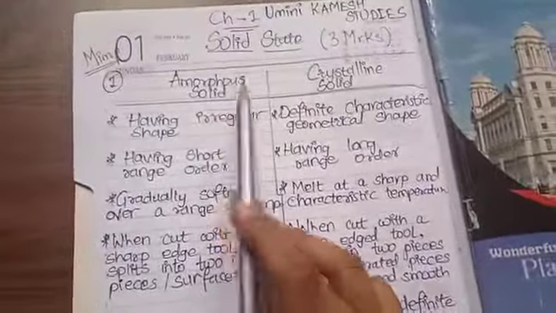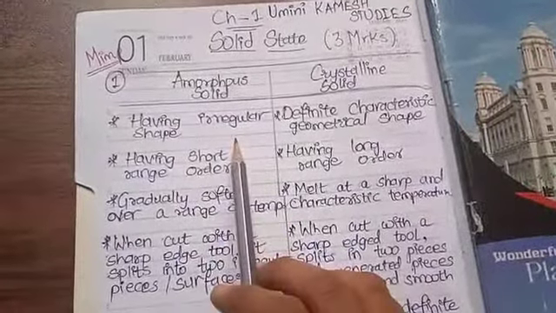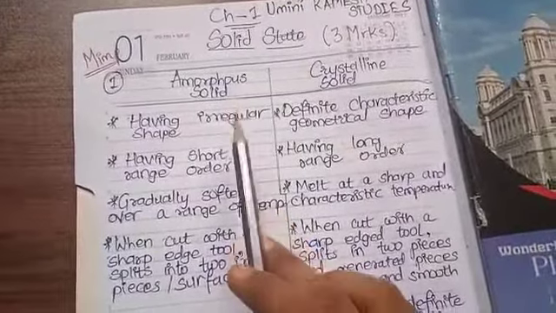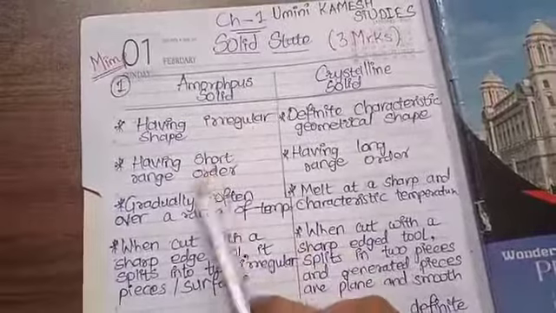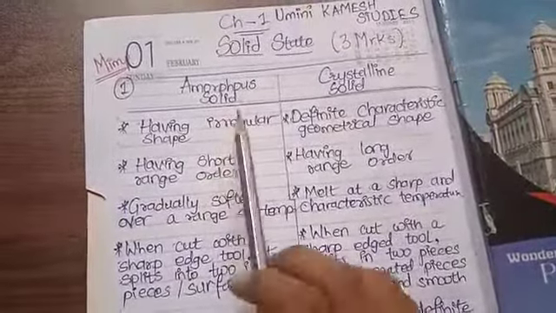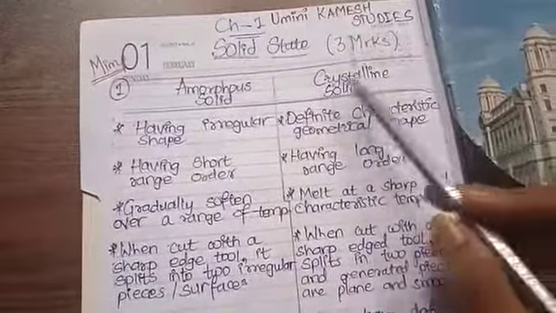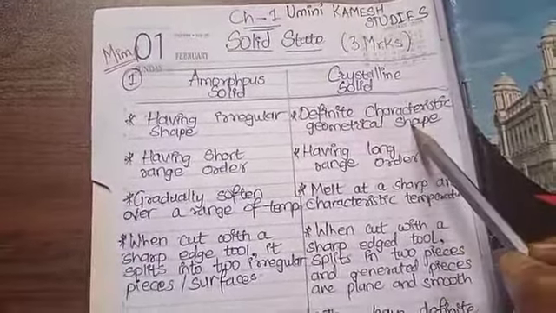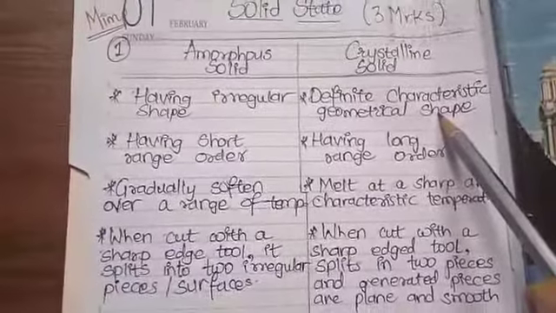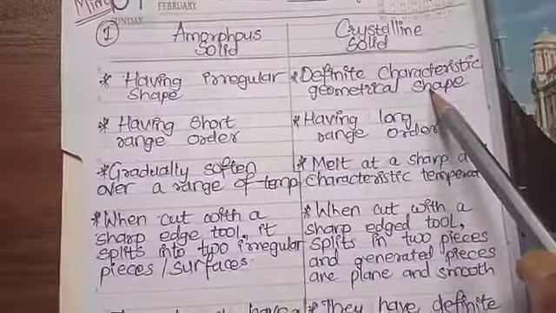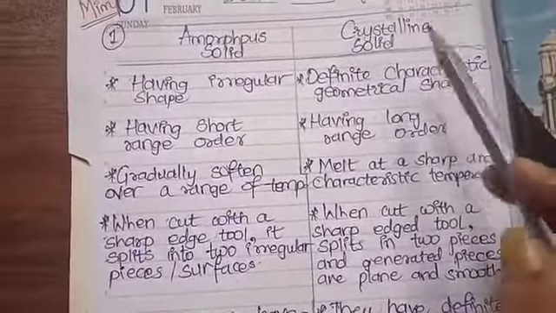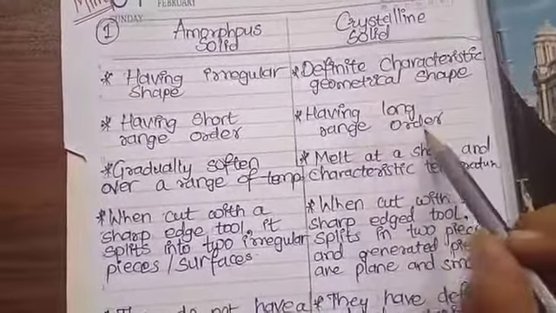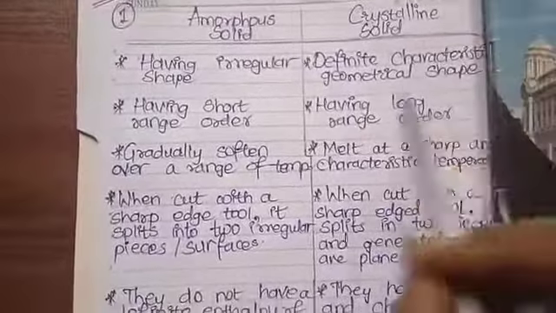So yes, an amorphous solid is having an irregular shape, or you can even say that my pattern is not repeated for a long range order, that is, it is my short range order, right? So the first 2 points are completed here. For crystalline solids, it is having definite characteristics and geometrical shape, right? It follows a regular pattern, and hence it is having a geometrical shape and long range order because it is repeated for a longer time.